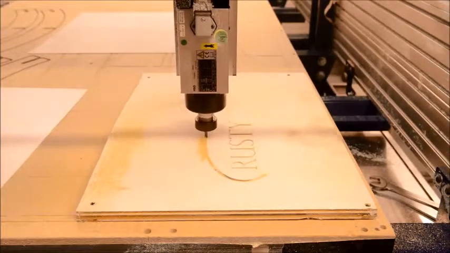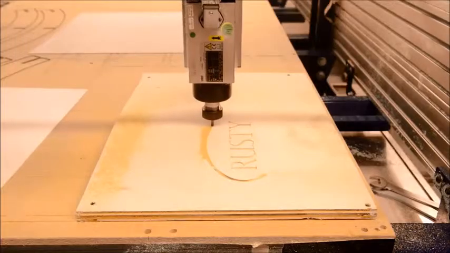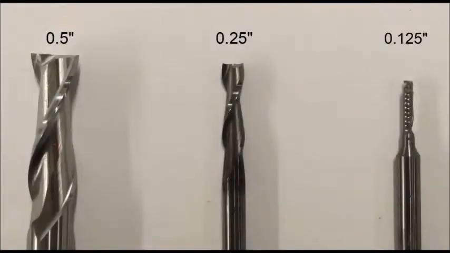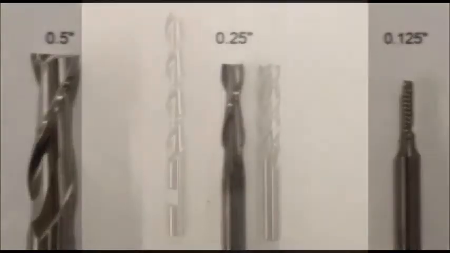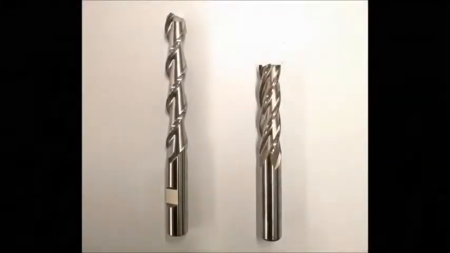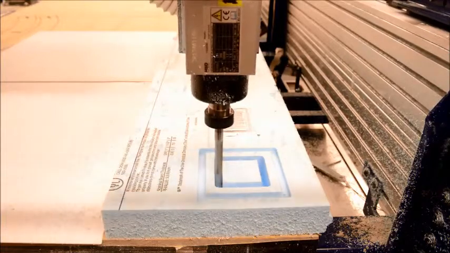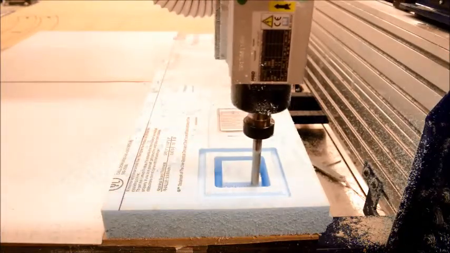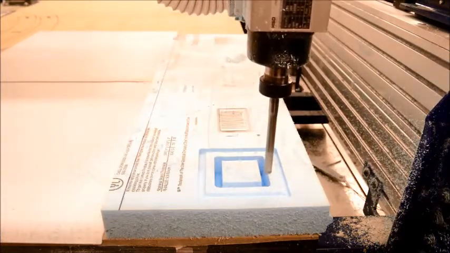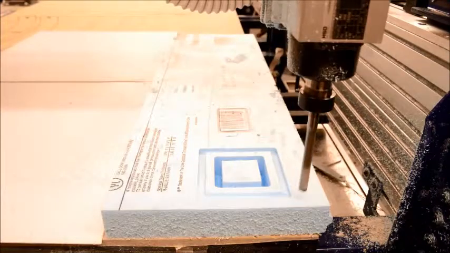Things to consider when selecting a square end mill are the tool diameter, number of cutting flutes, and overall length. With larger tool diameter, you can remove more material per pass, but this limits the amount of detail you can achieve. The next thing you should consider is the length of your tool. The longer a tool is, the deeper it can cut, but caution must be taken because longer tools flex more than shorter ones. If tools flex too much, the risk of breaking becomes greater.